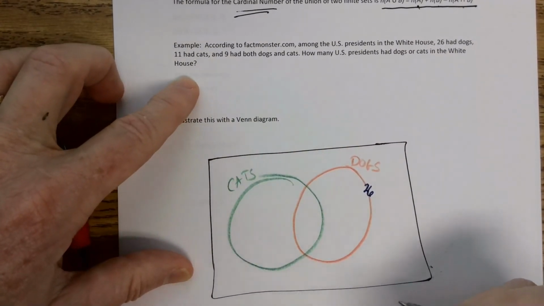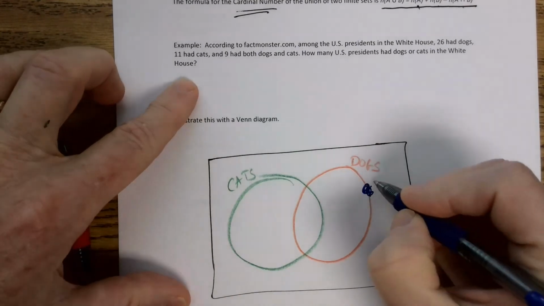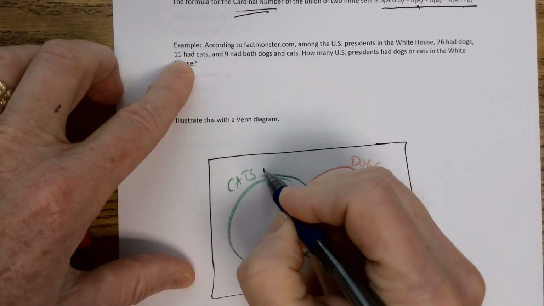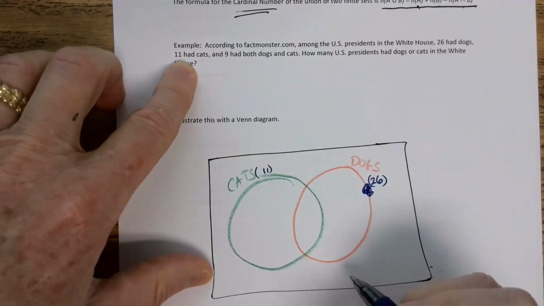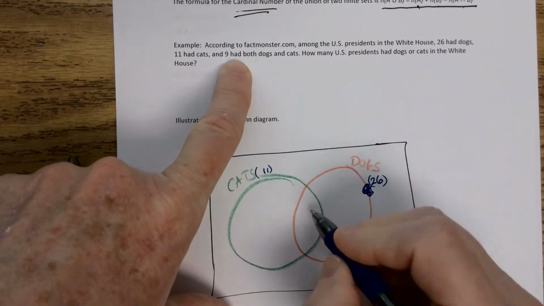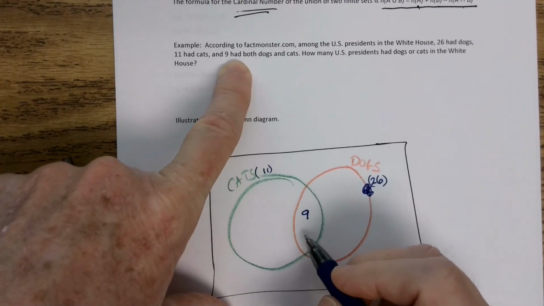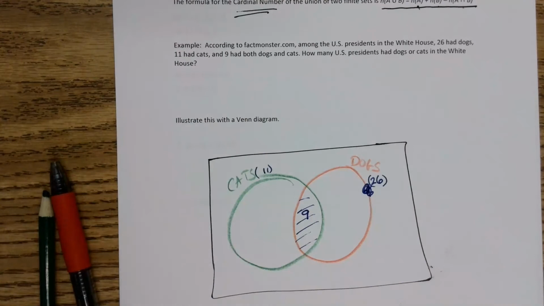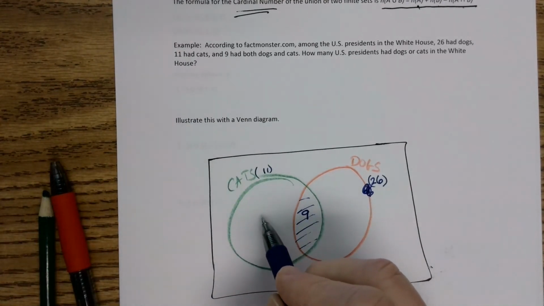That doesn't look like 26 in the video there. So there's 26 that have dogs and 11 have cats. Nine had both, so there's 9 presidents in the overlap, right? Nine in the overlap. How many presidents are there that just had cats?